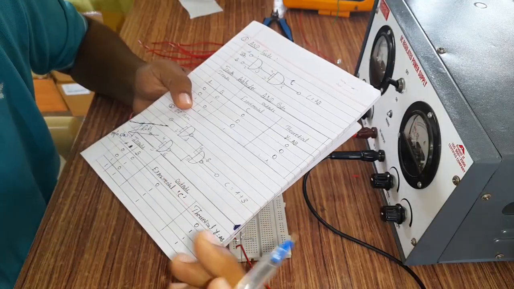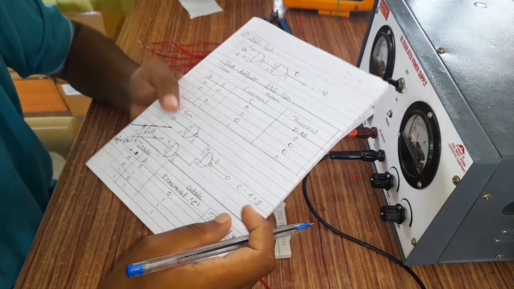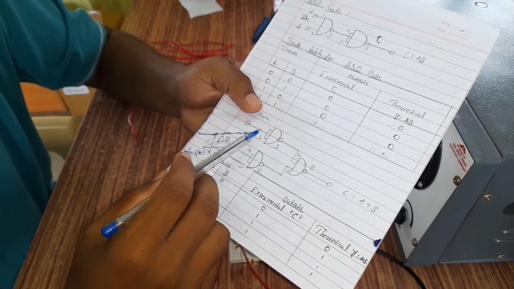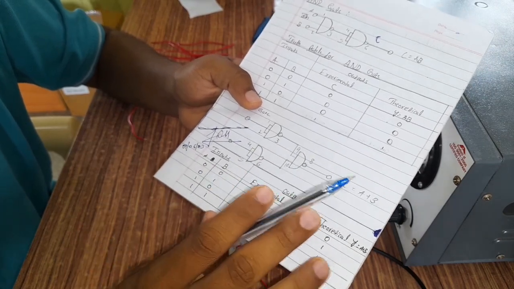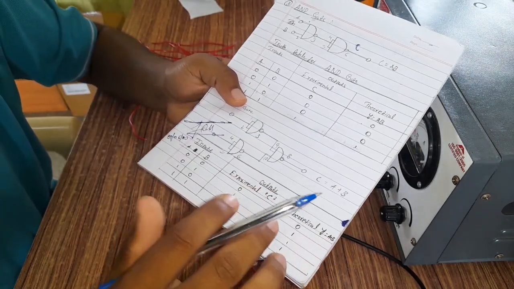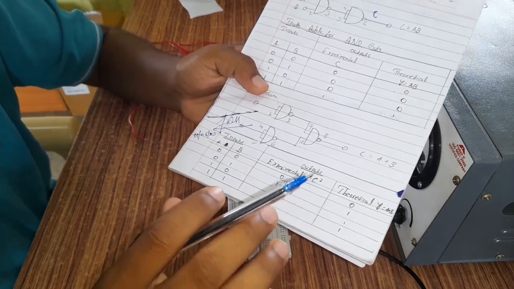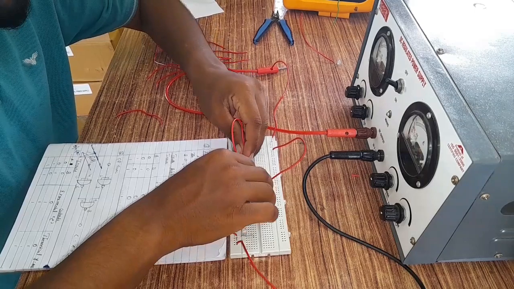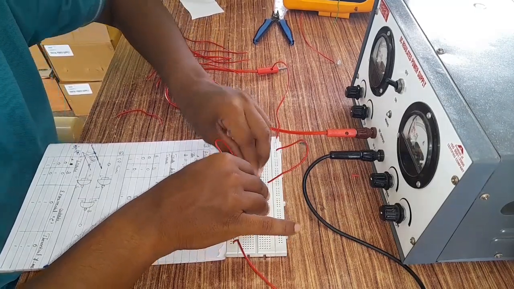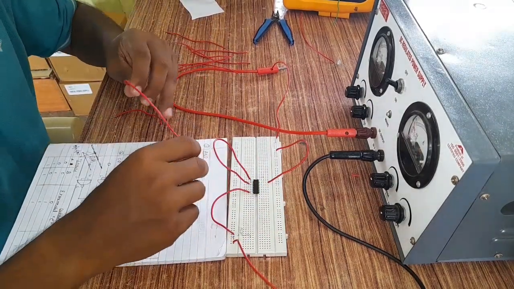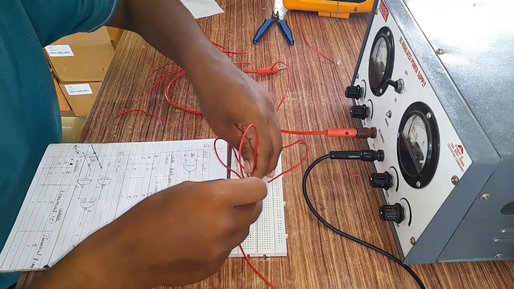Let's move on to the OR gate using NAND gates. Here are 2 inputs A and B and 1 output C. We are taking 4 readings: 0 0, 0 1, 1 0, 1 1. Let's make the connection. A and B are short, and 1 and 2 are short, 4 and 5 are again short.